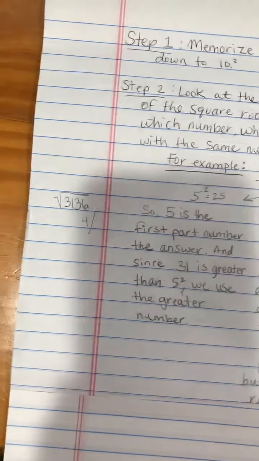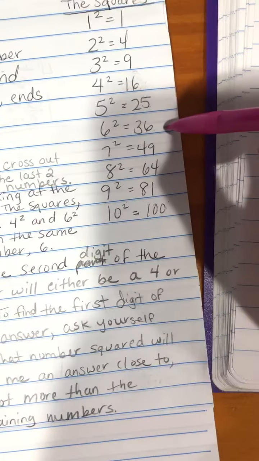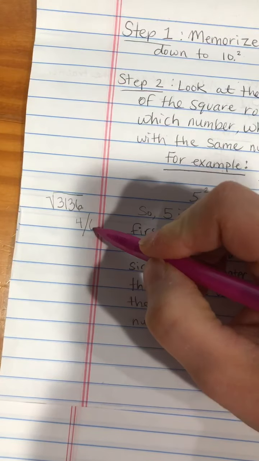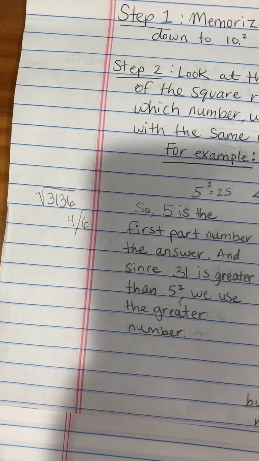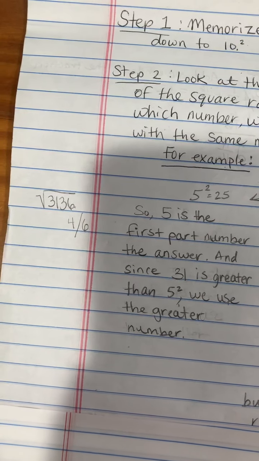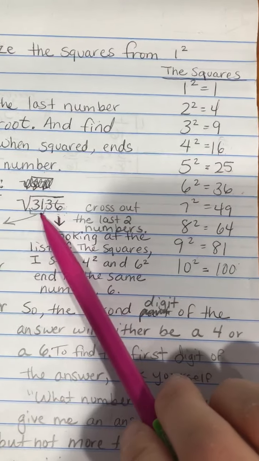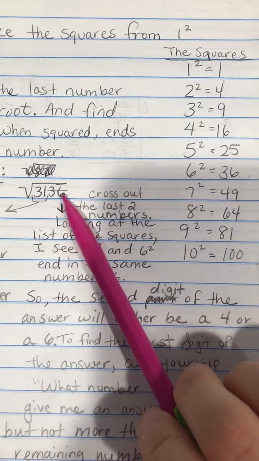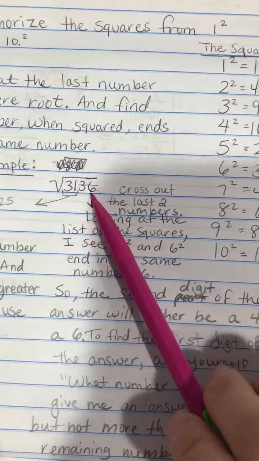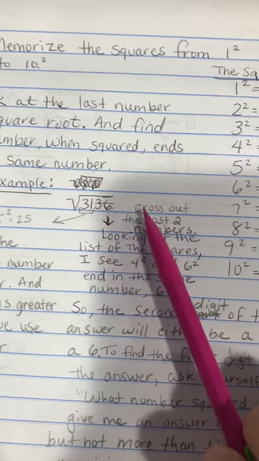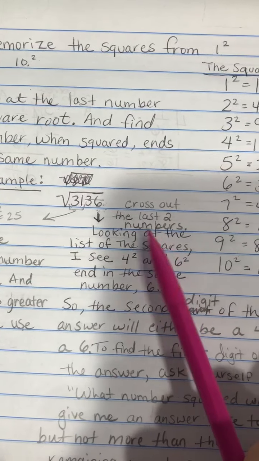Also, 6 squared ends in a 6. So I'm going to write those down, those base numbers. Okay? Then I have to cross out 36. I have to cross out the last 2 numbers here.